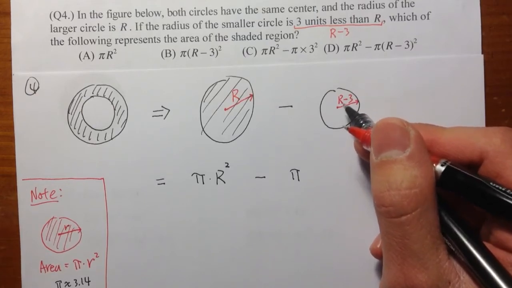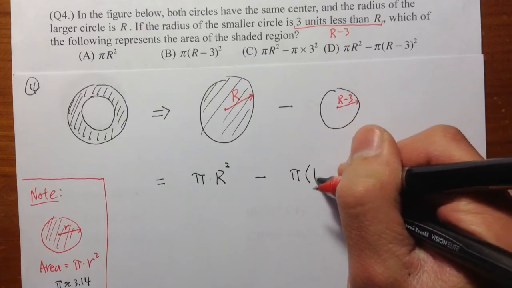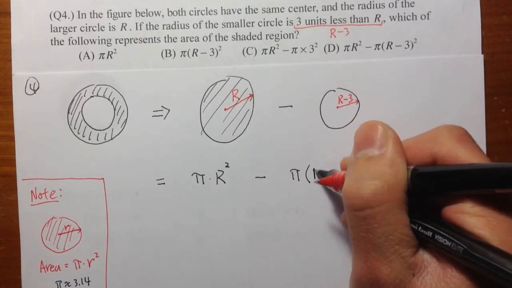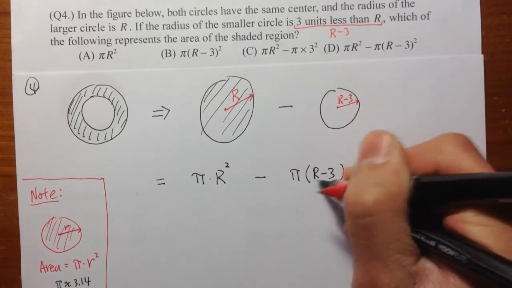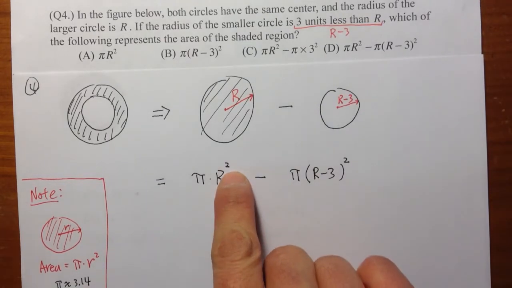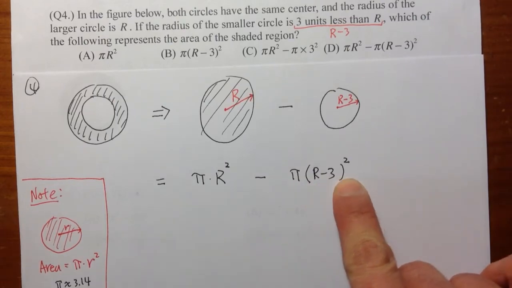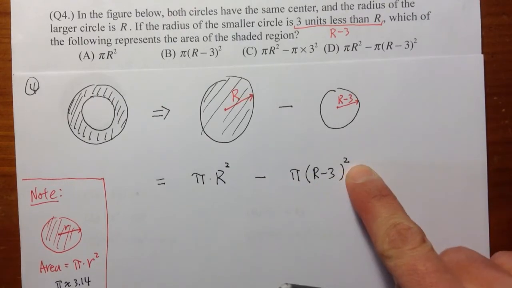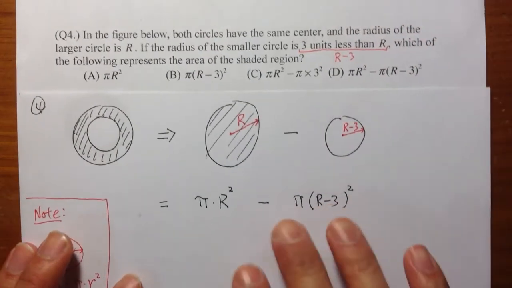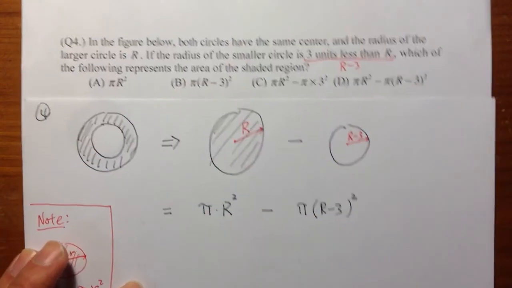We need to know the result of R minus 3, so I need a parenthesis, and then write R minus 3 inside of the parentheses, and then raised to the second power. Pi times capital R squared minus pi times the quantity R minus 3, squared. And that will give us the area of this donut shape right here.